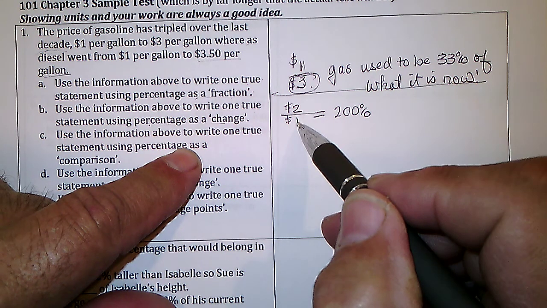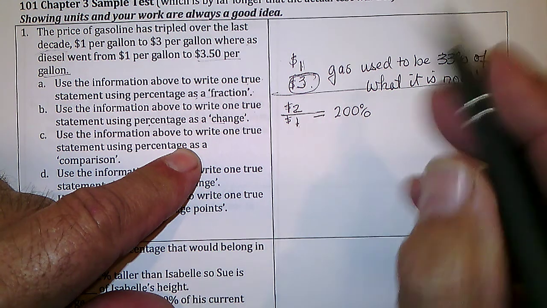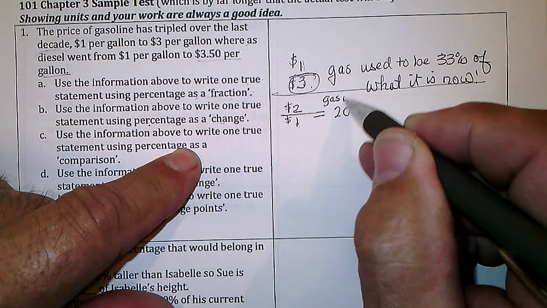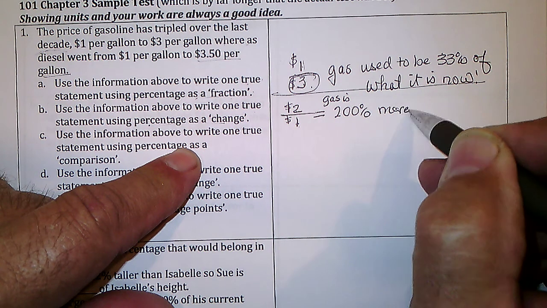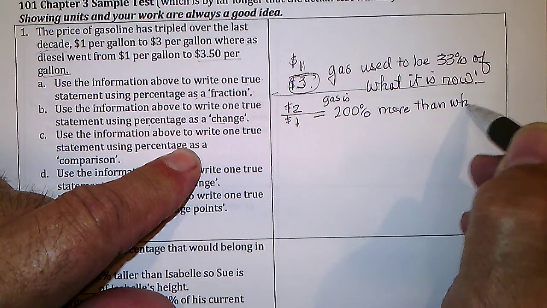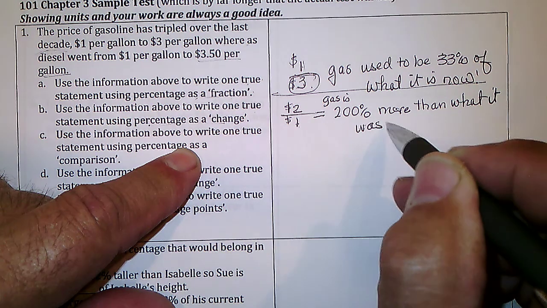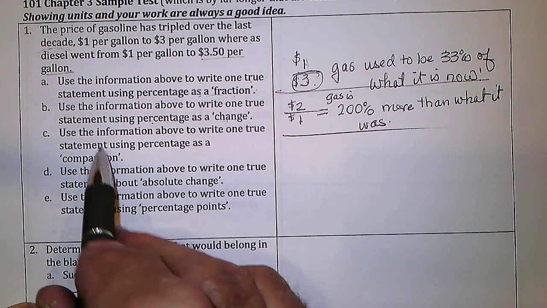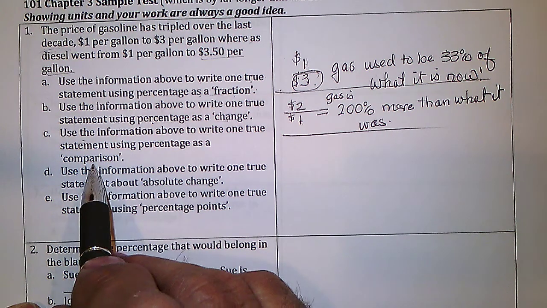This is 100% of what it was, the $1, plus 200% of the $1 more. So it's 200. Gas is 200% more than what it was 10 years ago.